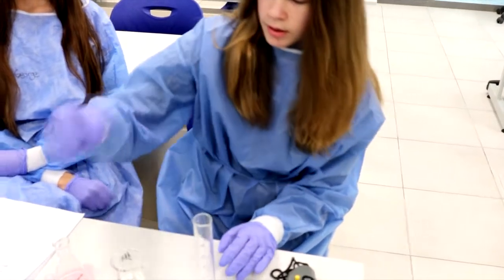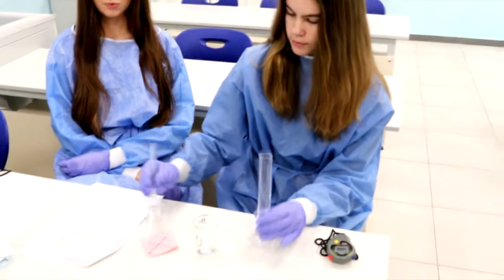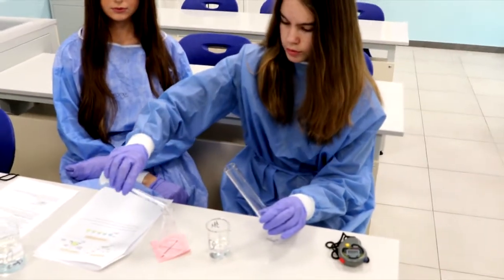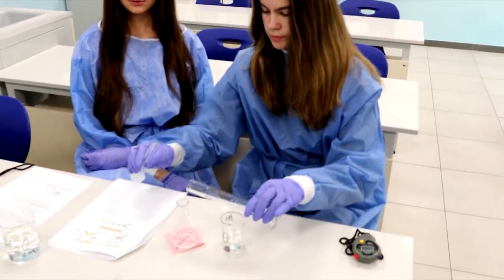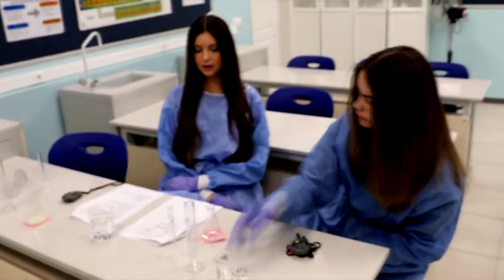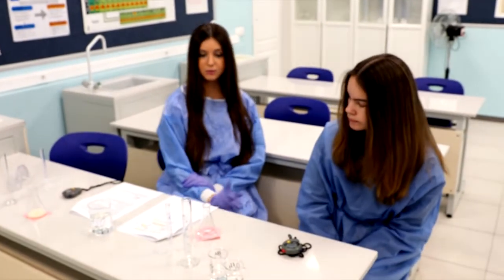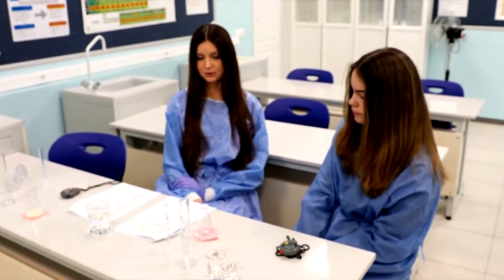Okay, and now we will add both. We can add them at the same time, or almost at the same time. And we start our timer. And now we wait. And this will take a little more time since it's less concentrated because we added water into it. So yeah, we'll just wait for that.